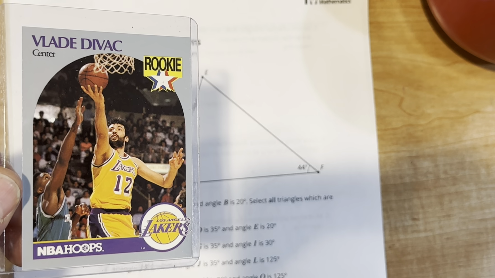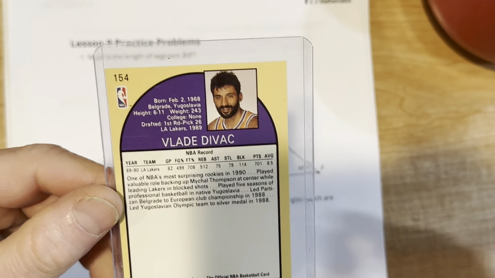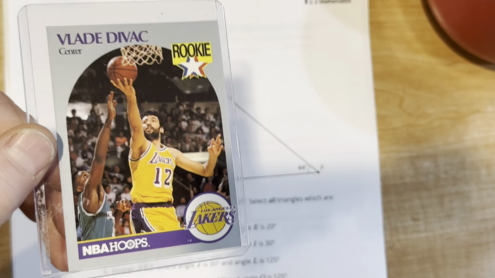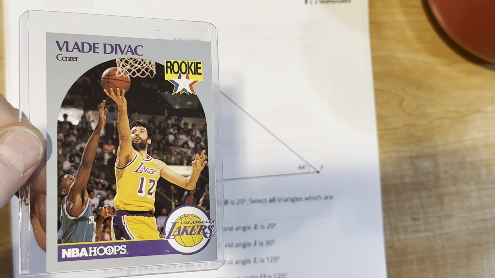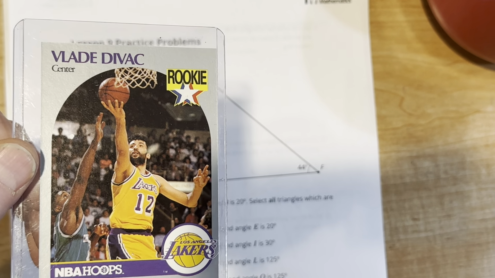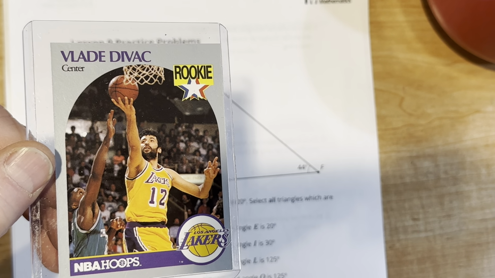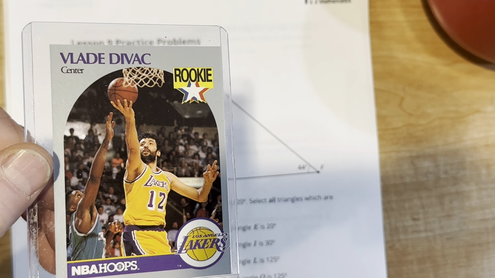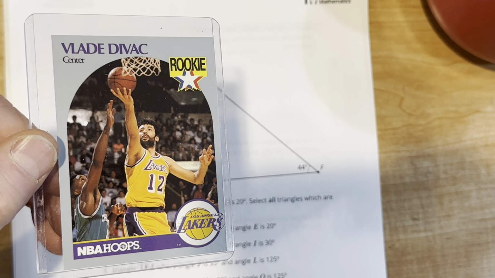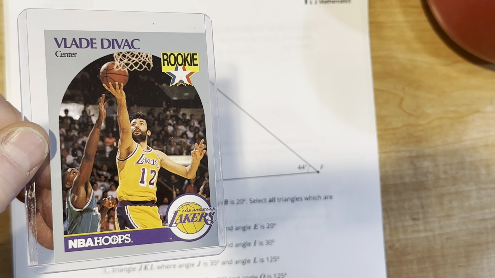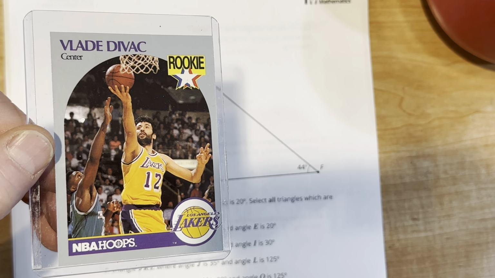He also, let's see, what year was this? 1990. Okay, so the Lakers drafted Vlade Divac, right? He was on the Lakers for a few years. And then somebody came along named Kobe Bryant. Kobe was drafted, I think, by the Charlotte Hornets. Can't quite remember. But anyway, the Lakers wanted Kobe, so they traded Vlade Divac to get Kobe. Then Vlade got traded to the Sacramento Kings.